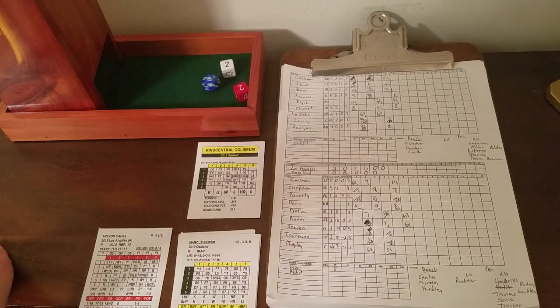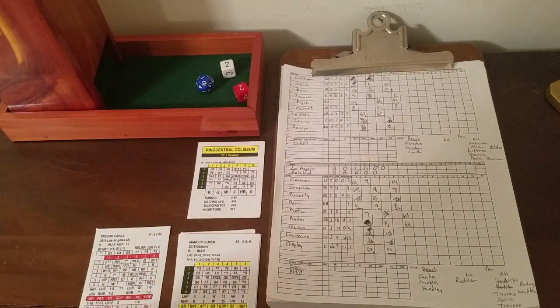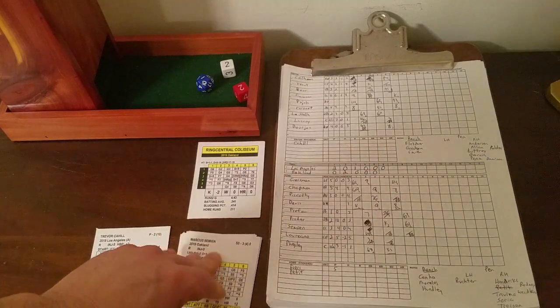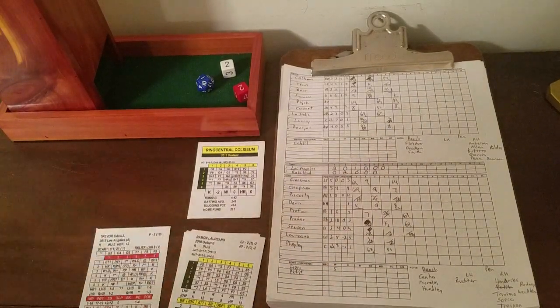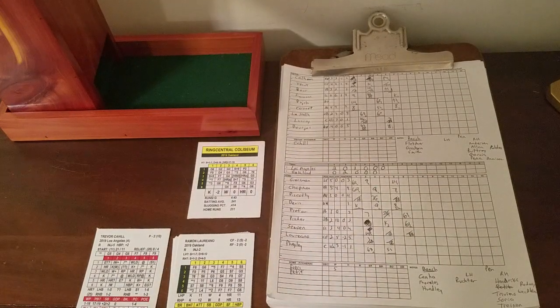Here's Simeon, 2-2, and he found his fatigue. That's a walk check, and 1 is less than that, so he will give up the walk. Because of the fatigue, he will give up the walk. It would have been a strikeout had he not been tired. And here's Laureano. They're going to let him go one more batter, see if we can get Laureano out.